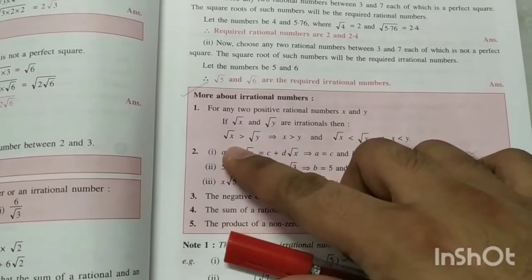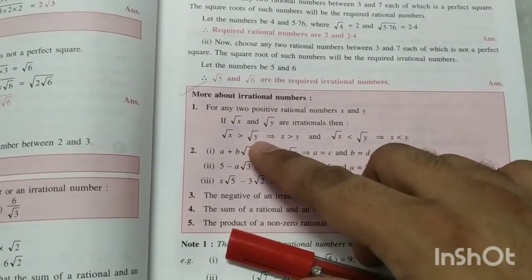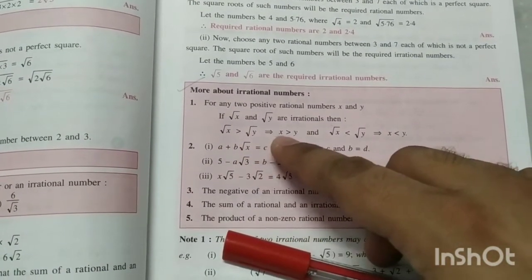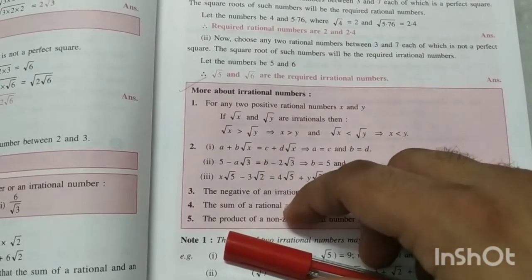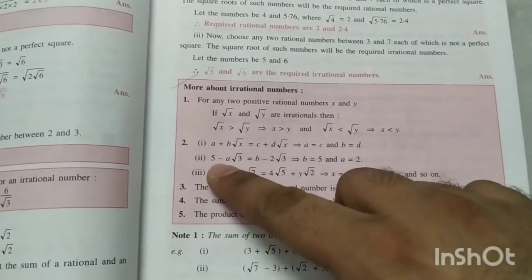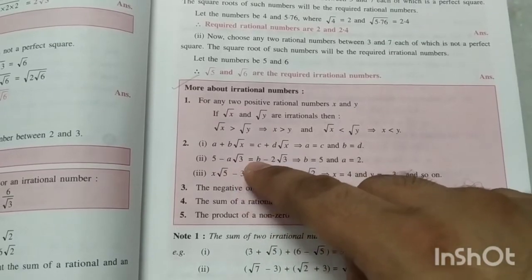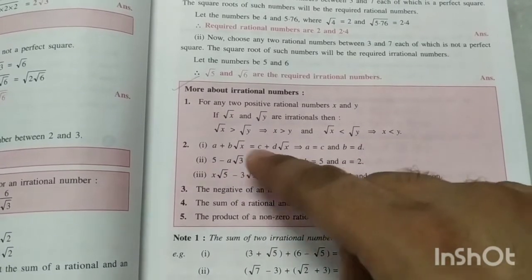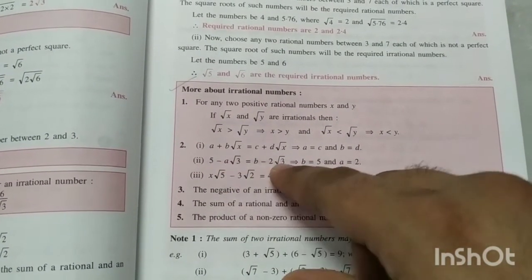Remember that if root x is greater than root y, then squaring both the sides, we can conclude x is greater than y. Also, if let's say 5 minus a root 3 is equal to b minus 2 root 3, they are of the same format.